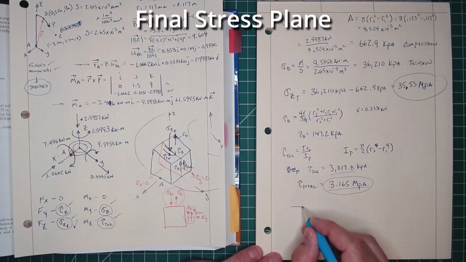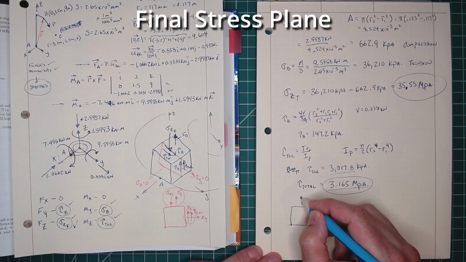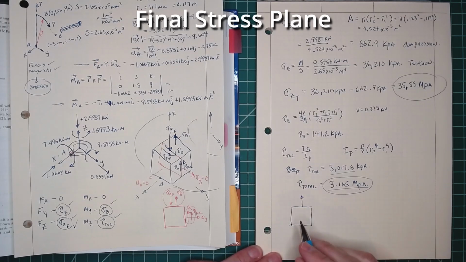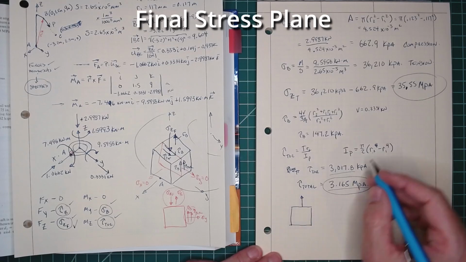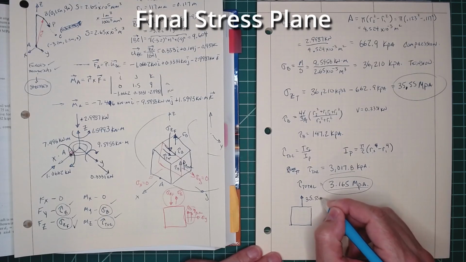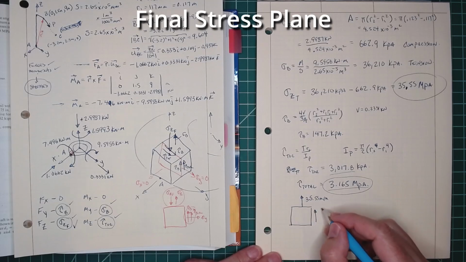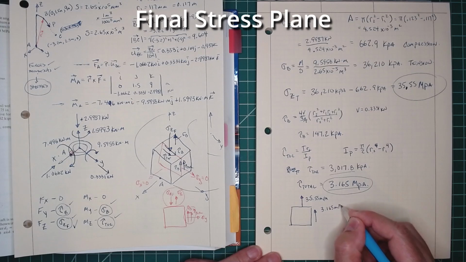So here we can redraw this, and we have an axial stress in the Z direction, which is 335.55 megapascals, and we have a shear stress of 3.165 megapascals.